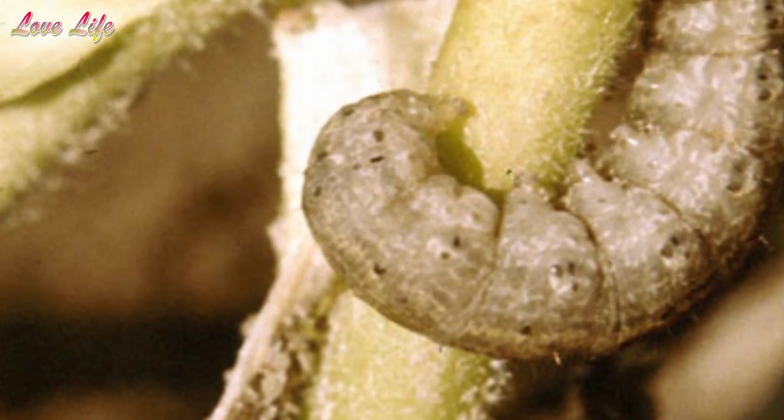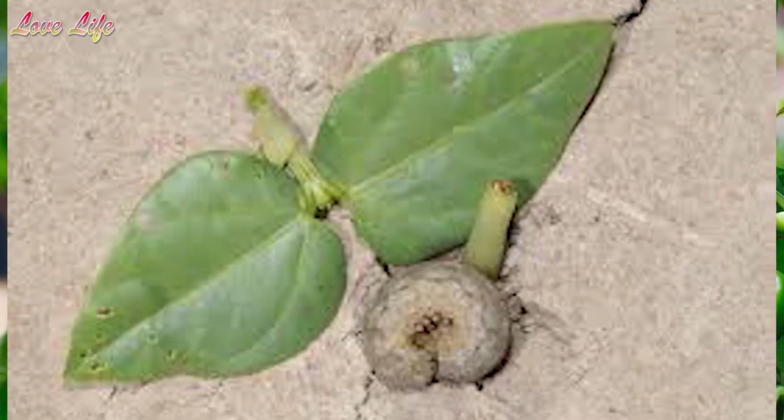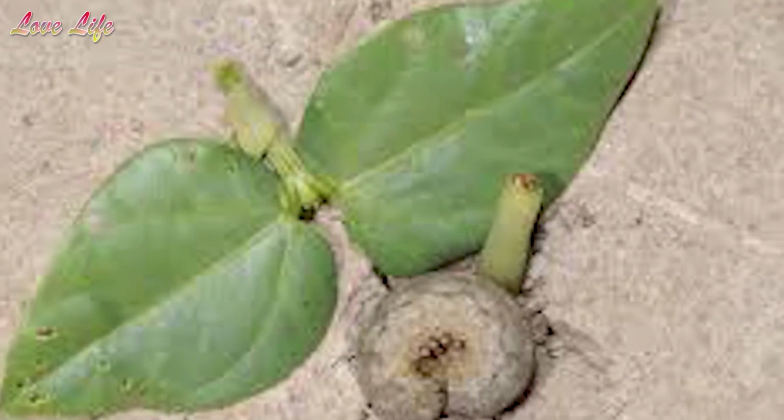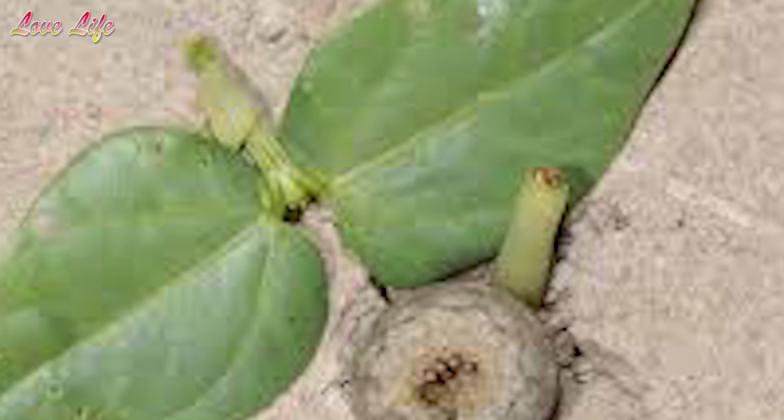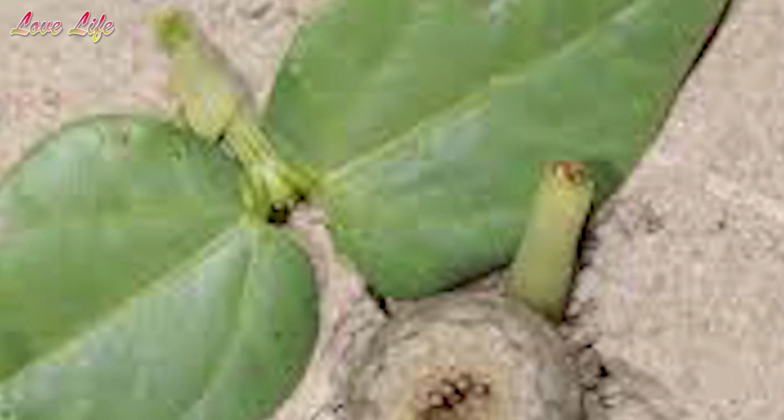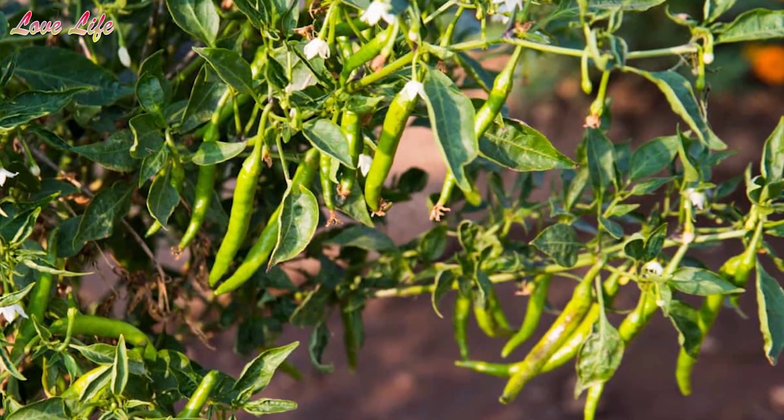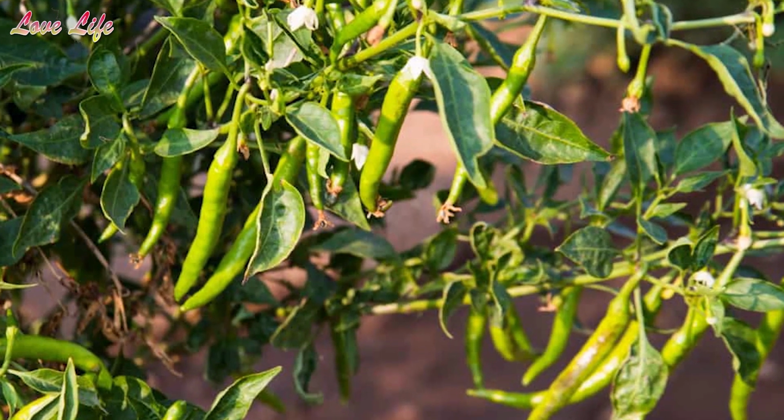The damage that cutworms can cause to your plants: cutworms curl their bodies around the stem and feed on it. This feeding causes the plant to be cut off just above the soil surface. The number of cutworms found can vary a lot each year. When their numbers are high, there can be severe damage caused.